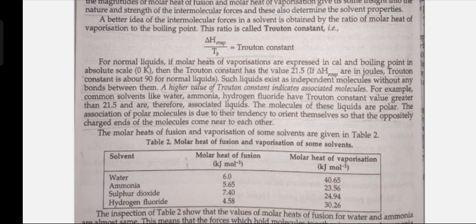For normal liquids, if molar heat of vaporization is expressed in calories and boiling point in the absolute scale, that is Kelvin, then the Trouton constant has the value of 21.5. If we take delta H of vaporization in joules, the Trouton constant is about 90 in normal liquids.